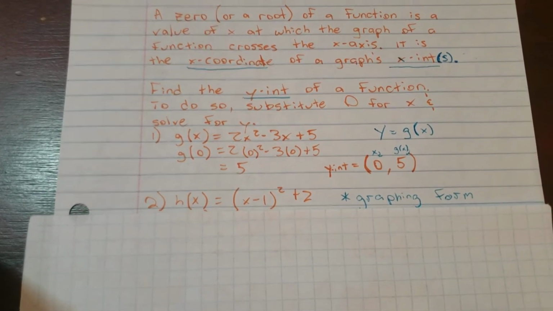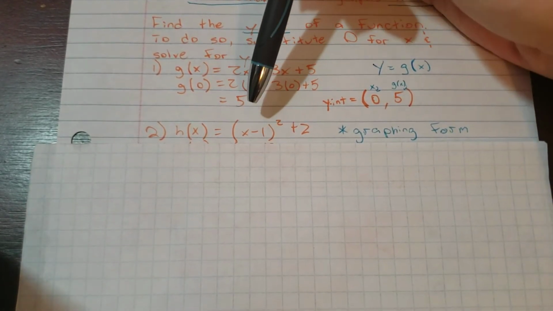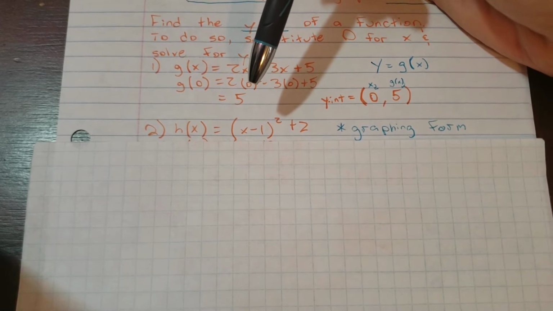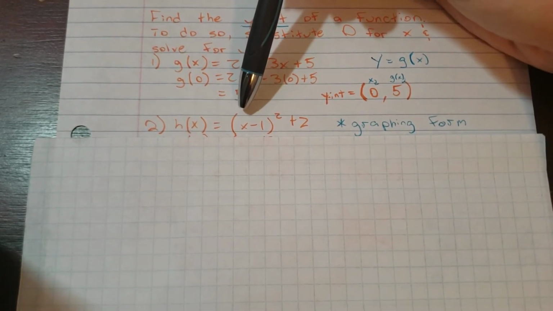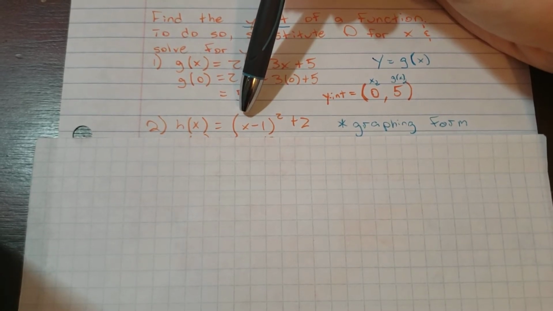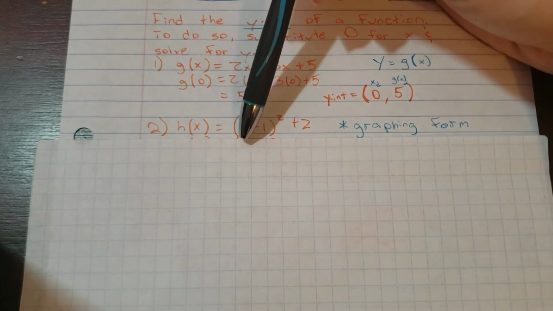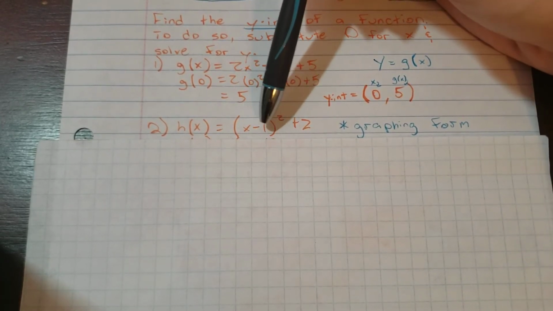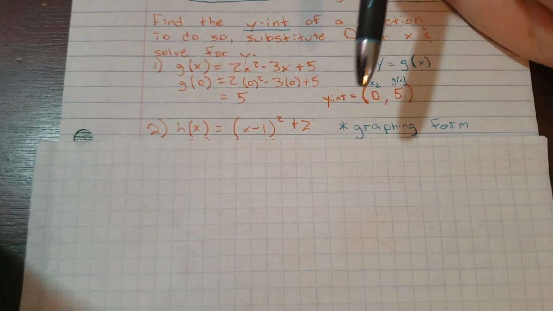Here's another example. Now, this second one is in graphing form. Graphing form we did, I think, at the end of last week, a little bit at the beginning of the week. Maybe it was only the beginning of the week. It's all kind of a blur now. Anyway, we have our function f of x equals the parenthesis x minus h, squared, plus k.